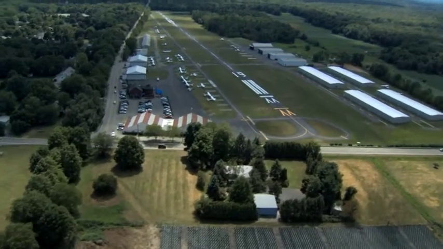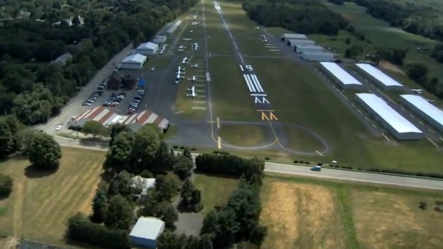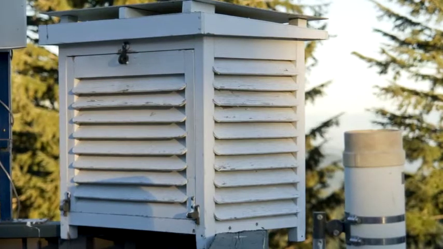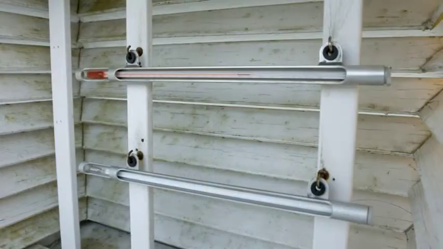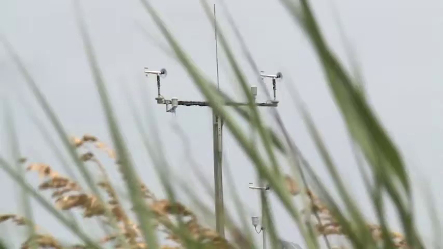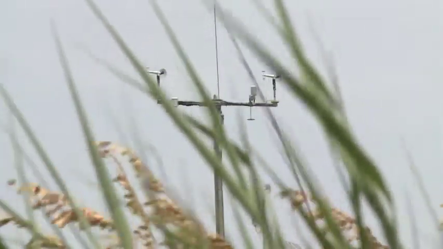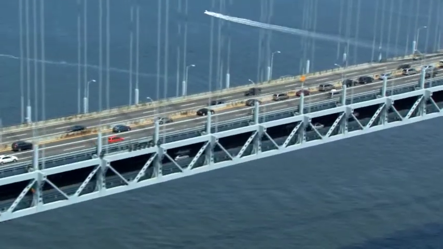Traditionally, these weather instruments were found at airports since weather is critical to aviation. They would be housed in an instrument shelter, a northward-facing louvered box about chest high over a grassy surface. Depending upon the needs of the user, weather instruments are now set up on instrument towers, buildings, factories, bridges, and roadsides.